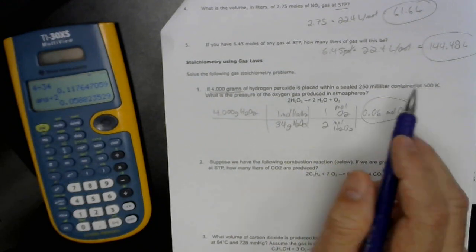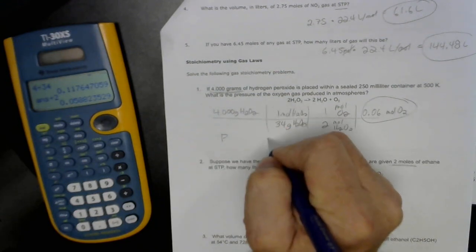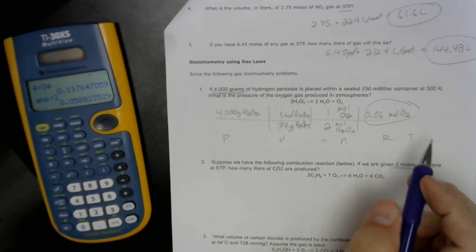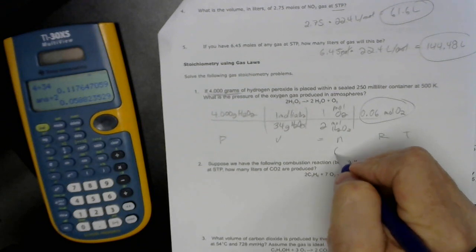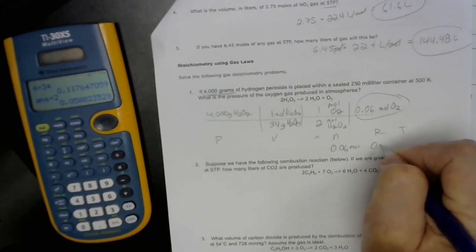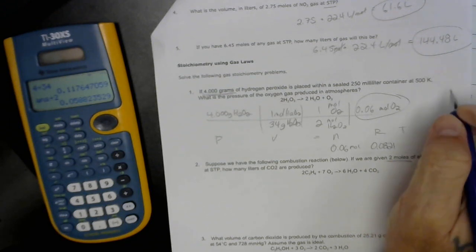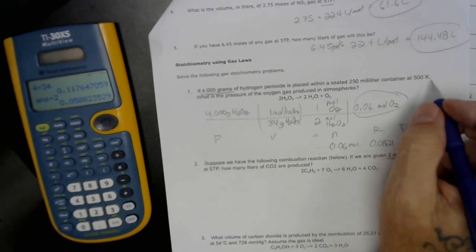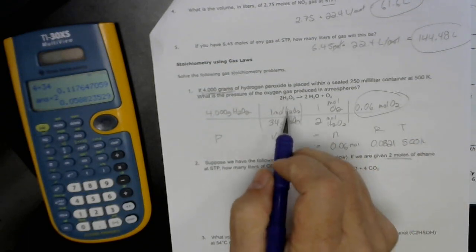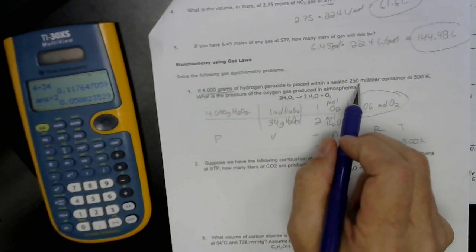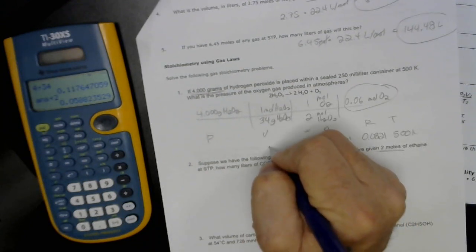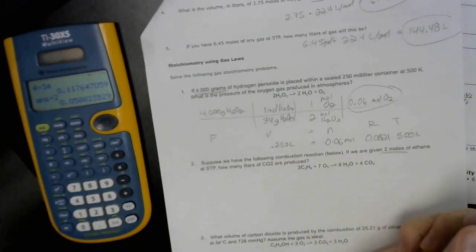So now I have moles and I can plug it into PV equals nRT. I have n, 0.06 moles. I have R, 0.0821. I have the temperature, it's 500 K. I have the volume, this has to be in liters, 250 milliliters divided by 1,000 is 0.250 liters.